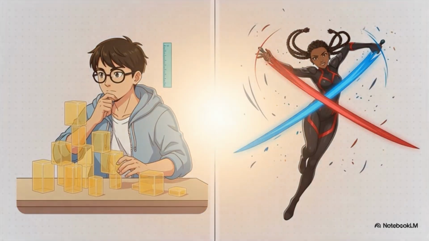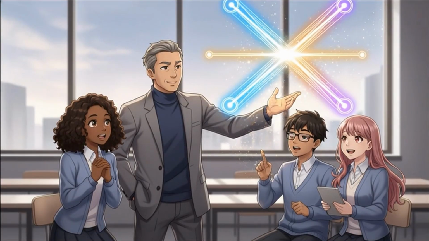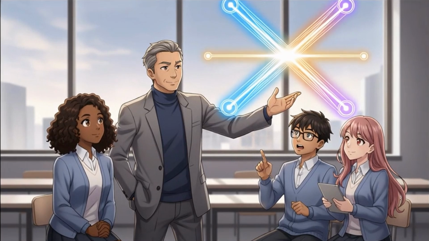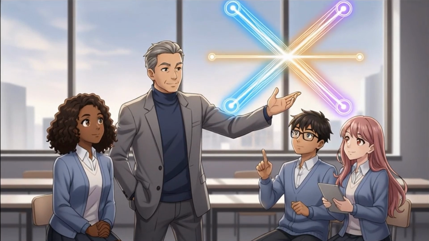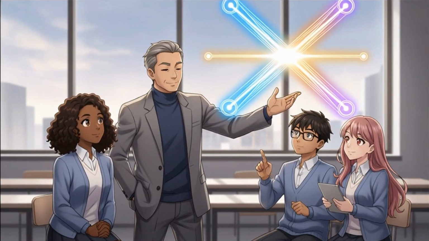Now that rectangle method we just looked at is awesome for really understanding the concept. But there's an even faster way, a more elegant shortcut for getting the answer directly. It's often called the cross method. So let's put it to the test. We're going to take that original problem that looked so intimidating, and I promise you, we are going to solve it in like under a minute. No complicated equations, just a simple drawing.